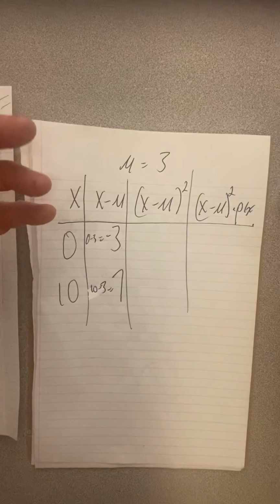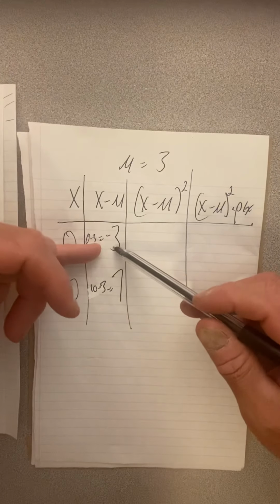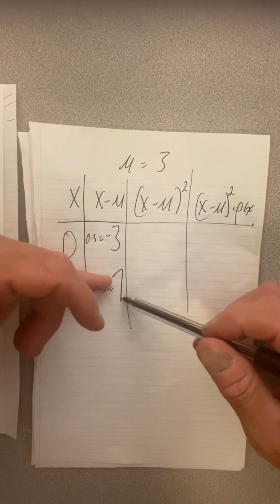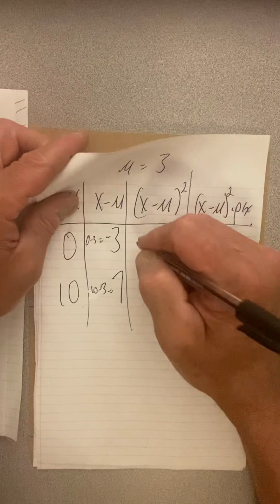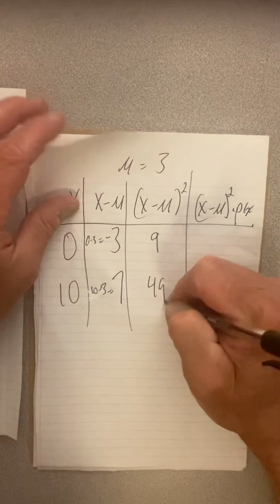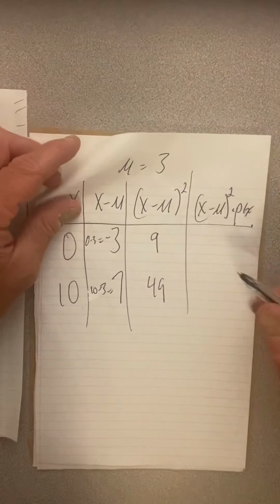Since we expect players on average to get 3 points, when somebody gets 0, they're 3 points below the average, and when they get 10, they're 7 points above the average. Then you square these numbers. So 3 squared is 9, and 7 squared is 49. And remember, a negative times a negative is a positive. These are always positive. That's in fact why we square them.